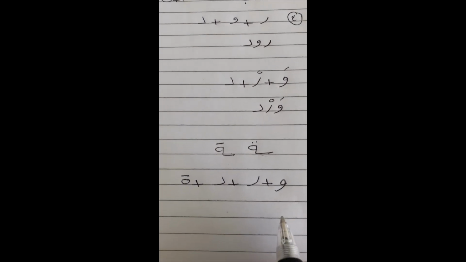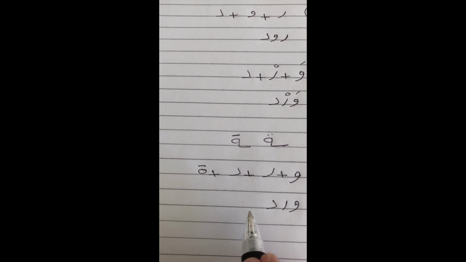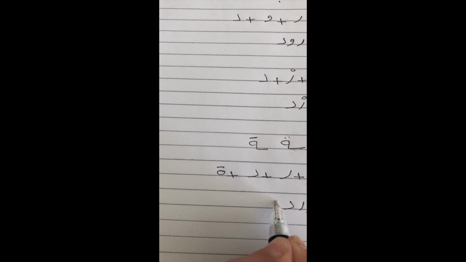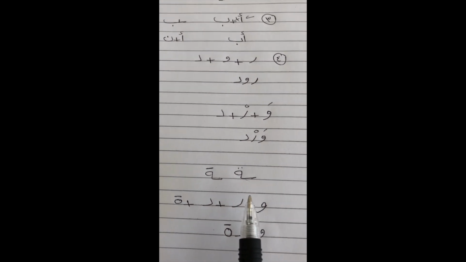In this case, as you can see, I cannot write ta marbuta with the hand. What I do instead is use the second shape of ta marbuta, which is a circle with no hands at all. So remember, ta marbuta in Arabic has two shapes.